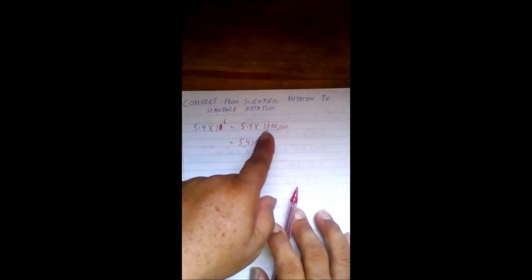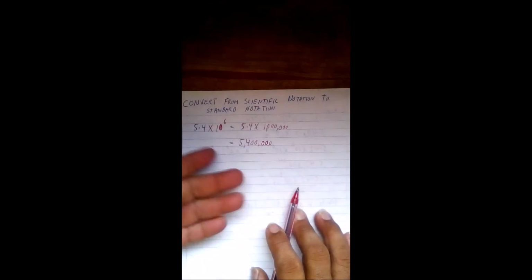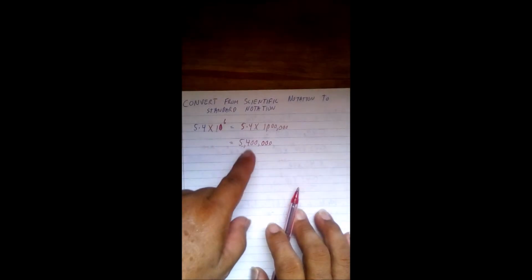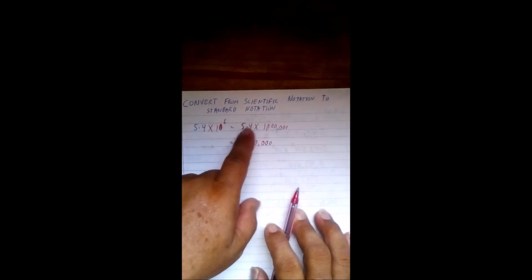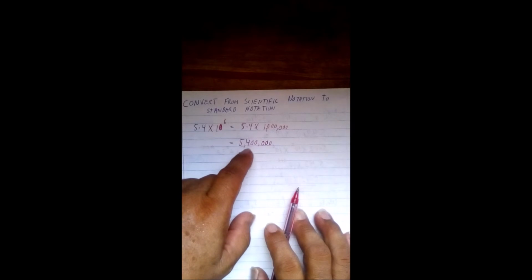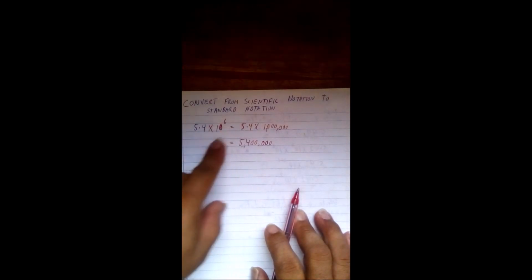Notice that there are 6 zeros here, but when you multiply this out, only 5 zeros stayed. Where did the other 0 go? Well, it's right here being multiplied. The 0.4 in 5.4 takes on the space of the other 0. That is how we write it in standard notation for a number like this.